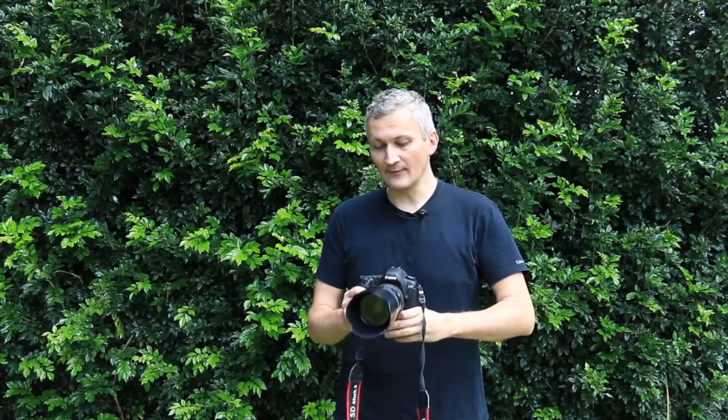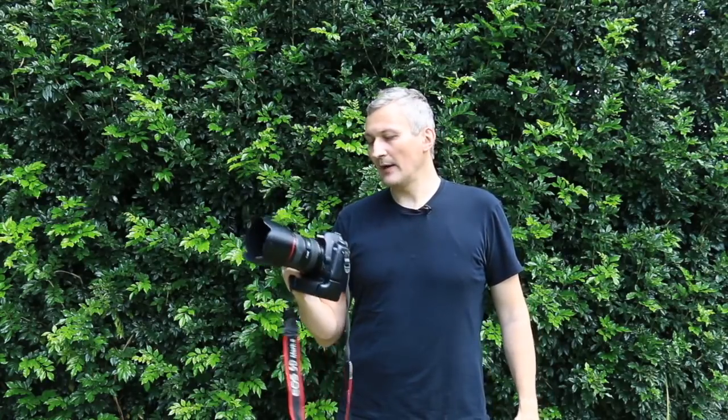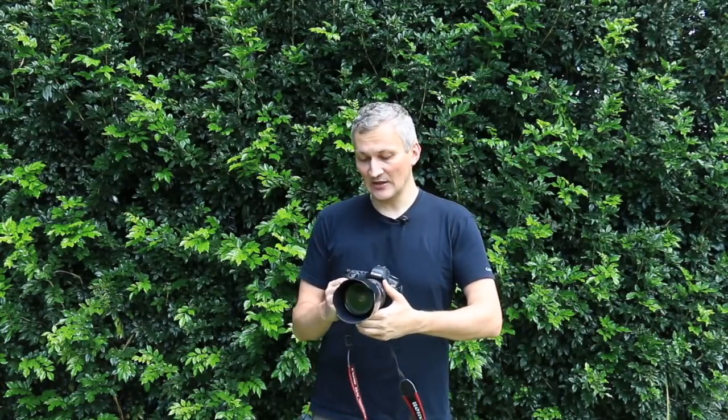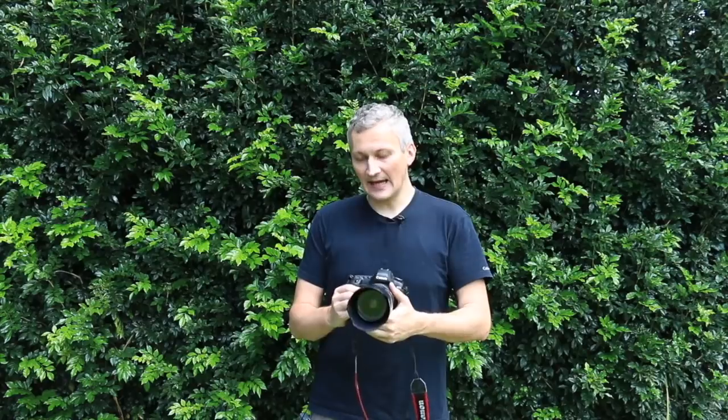What is the difference between AI focus and AI servo? AI stands for artificial intelligence, and it's the camera manufacturer's system of measuring focus. So basically, how the camera focuses. We have three types of focusing. One is one-shot focusing, one is AI, artificial intelligence focus, and one is AI servo.